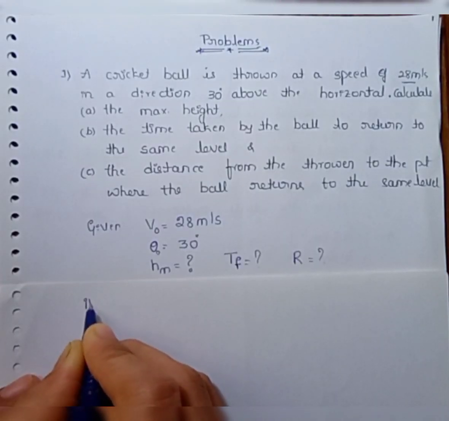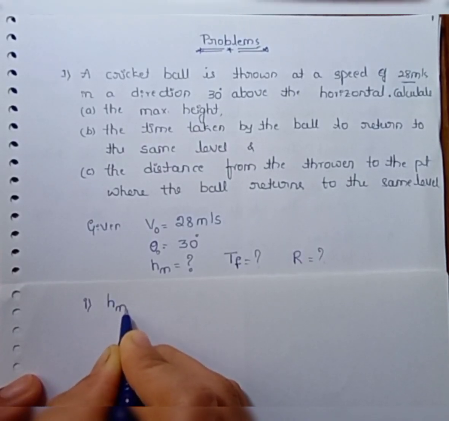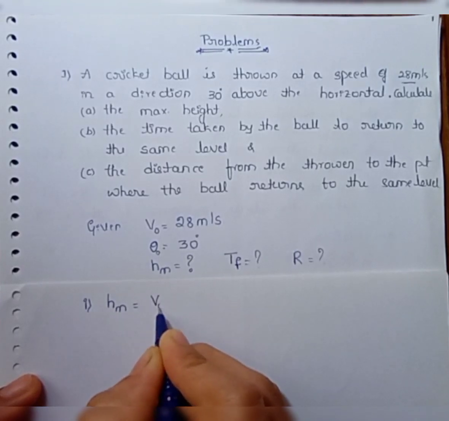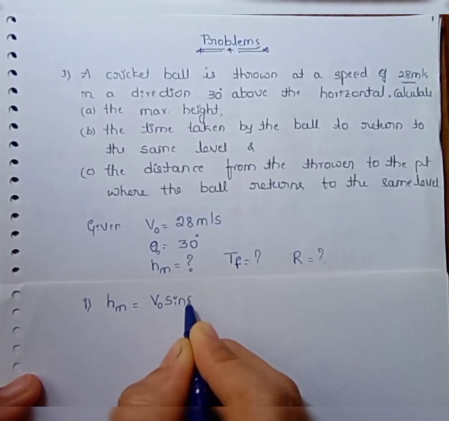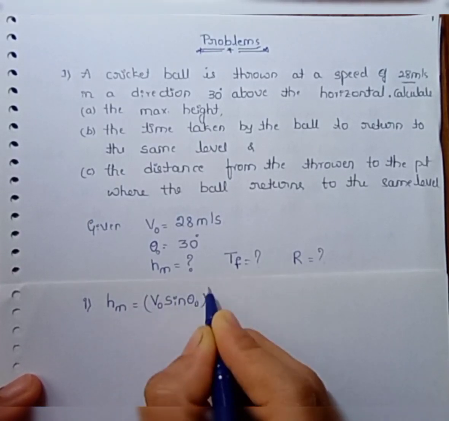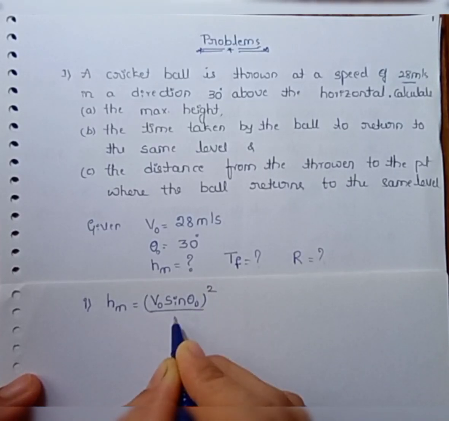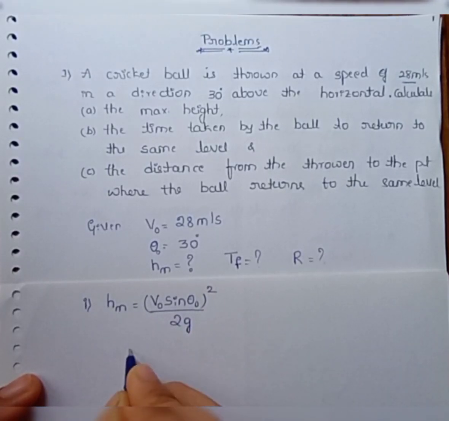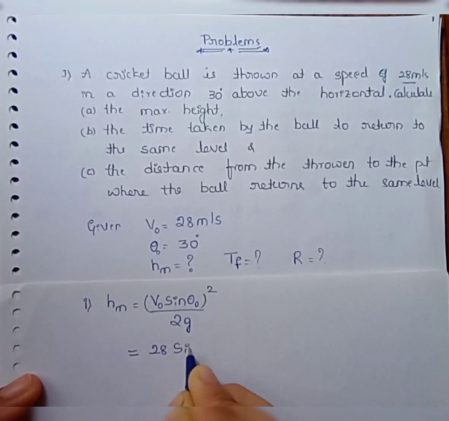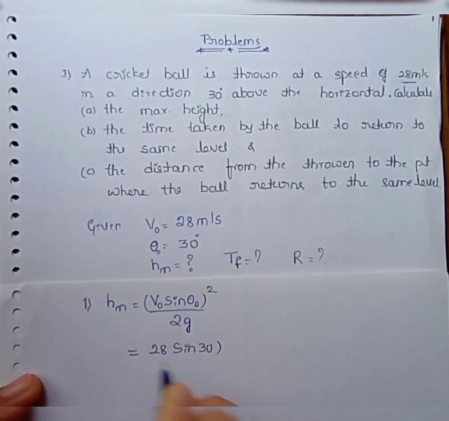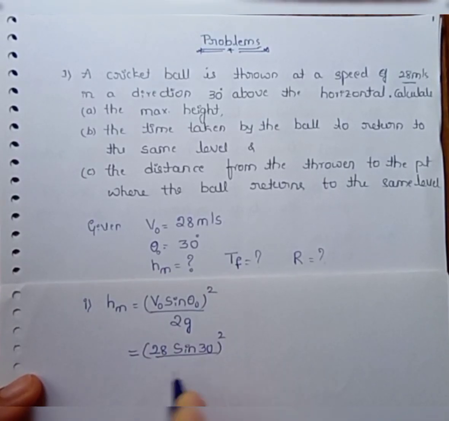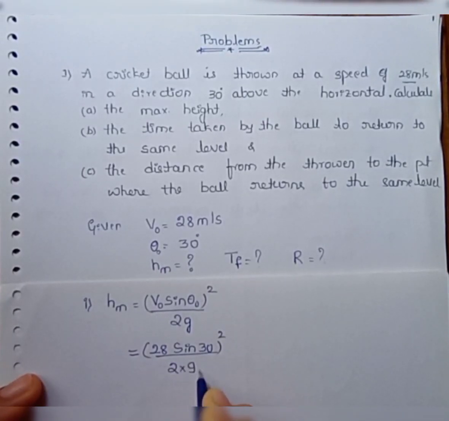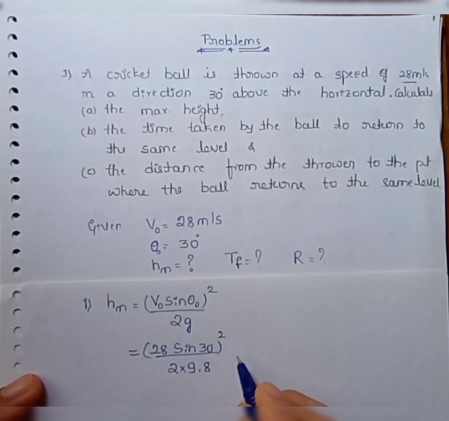First of all, we have to apply the height formula. hm equals v naught sin theta naught whole square divided by 2 into g, which equals 28 into sin 30 whole square divided by 2 into g. g is 9.8.